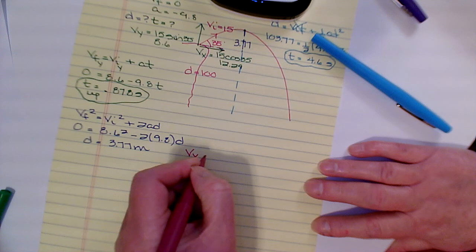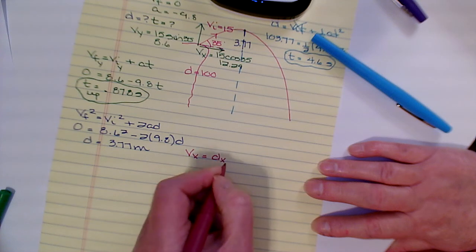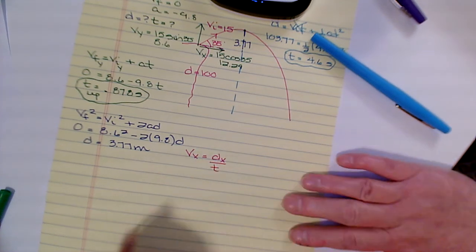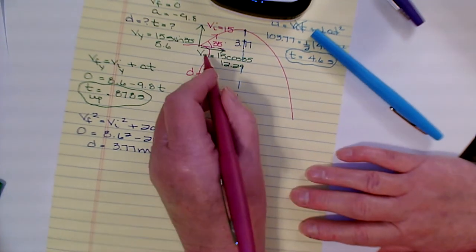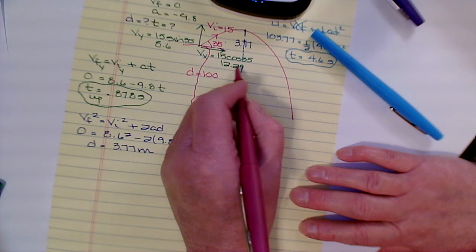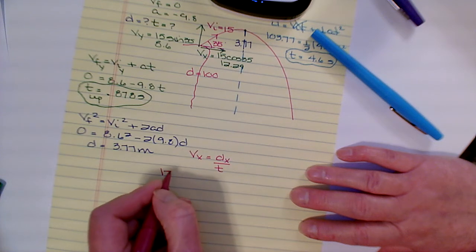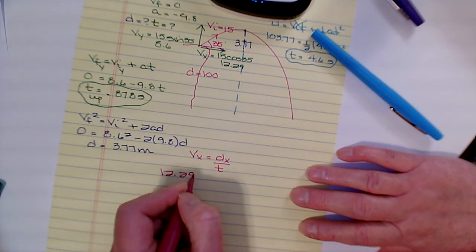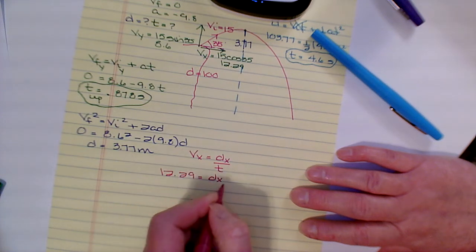In the x direction, it's constant velocity because we know those x arrows do not change. And so the x velocity is 12.29. I'm looking for dx.